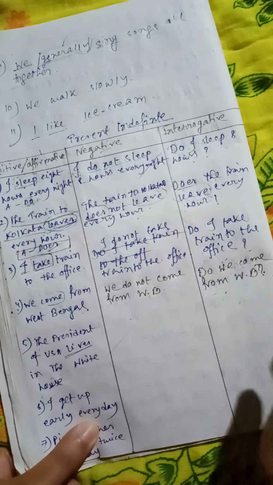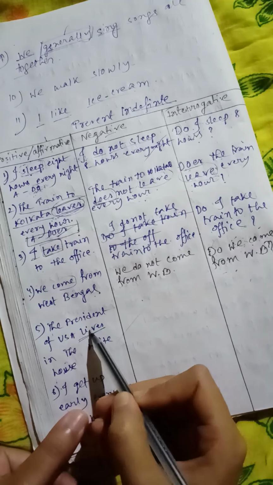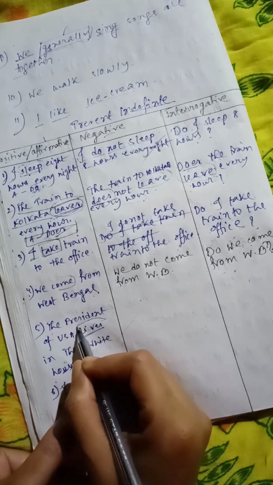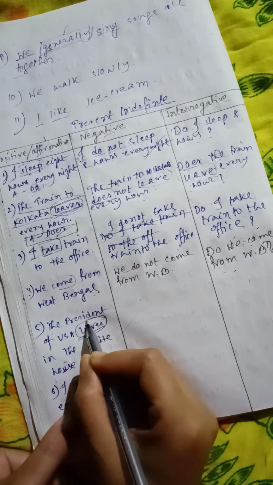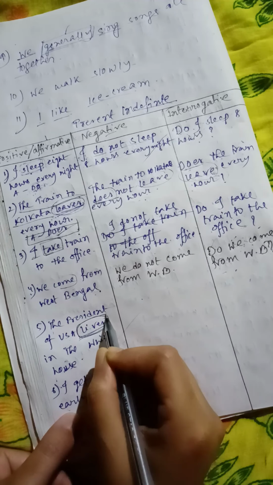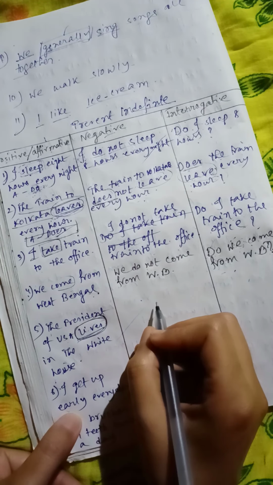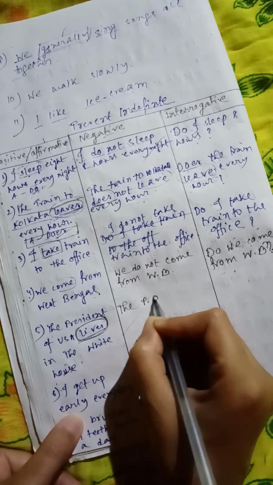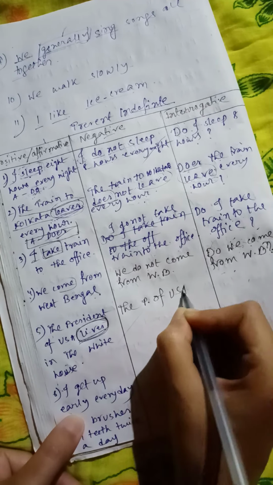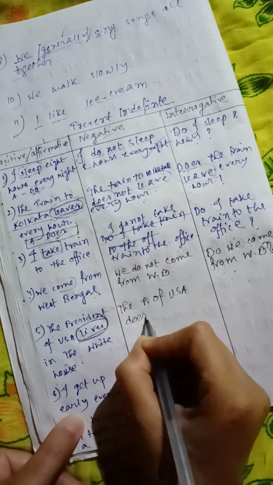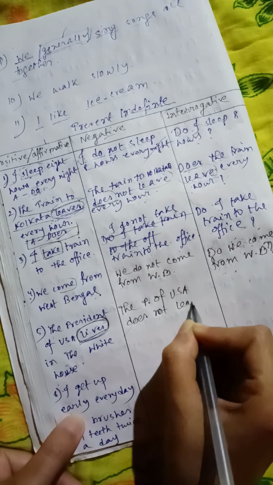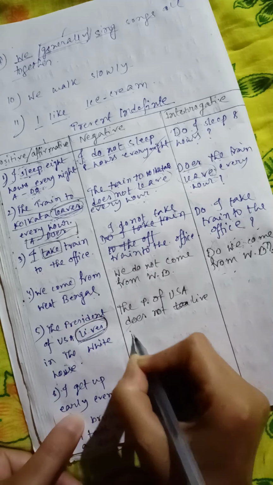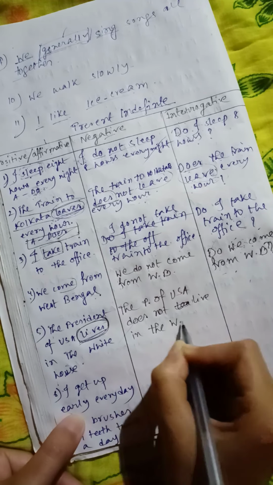Got it? The President of USA lives in the White House. Okay. Here the main verb is lives. So, the auxiliary verb will be does. The President of USA does not live in the White House.